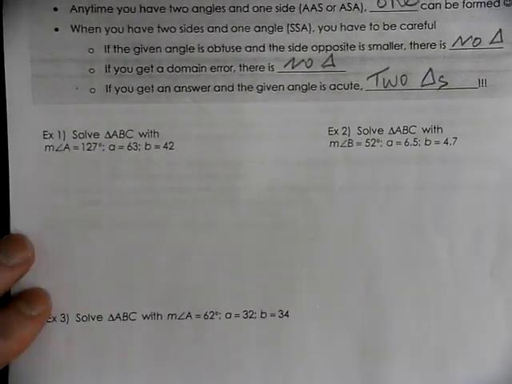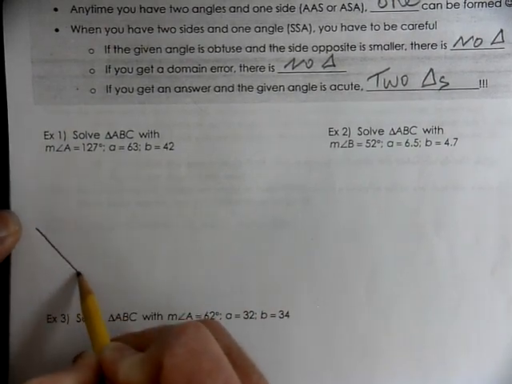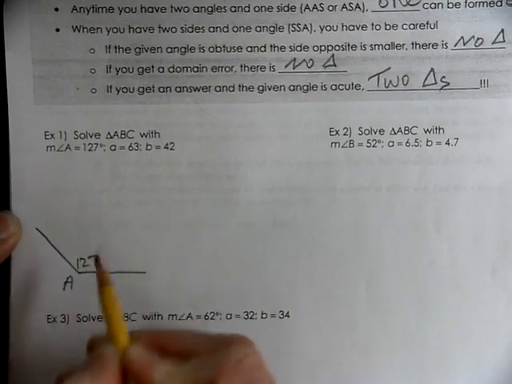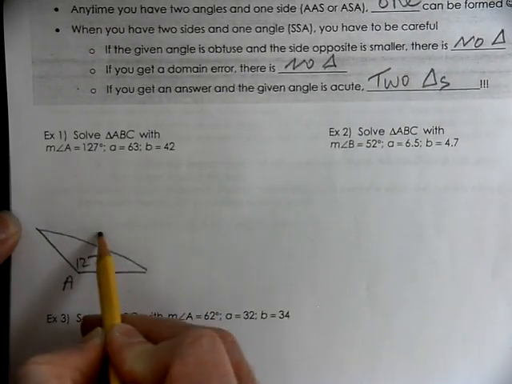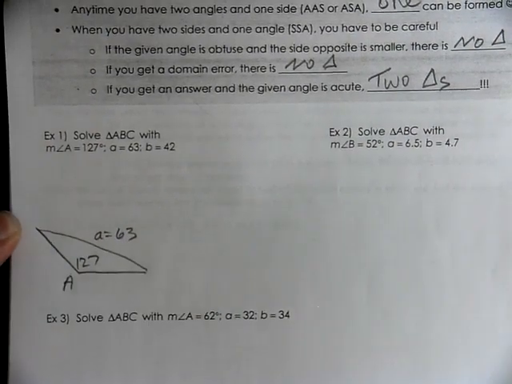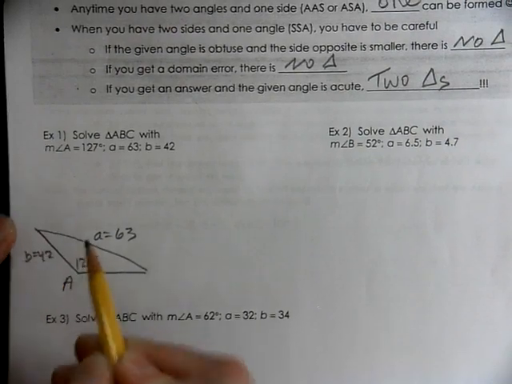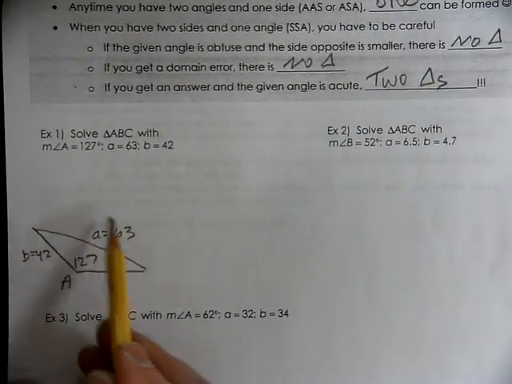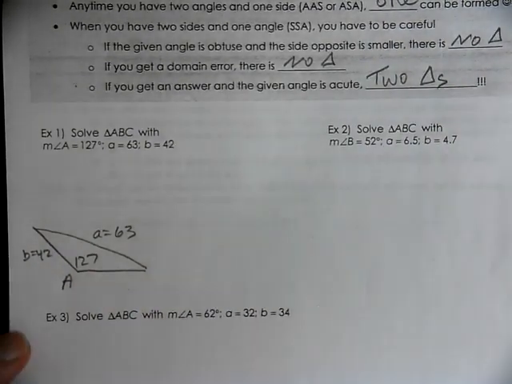So let's try this. We're going to come down here. We notice that we're working with an obtuse triangle, 127. Side A is going to be across from the 127. Side B, I'm suggesting to always put it so we're working clockwise around the triangle.